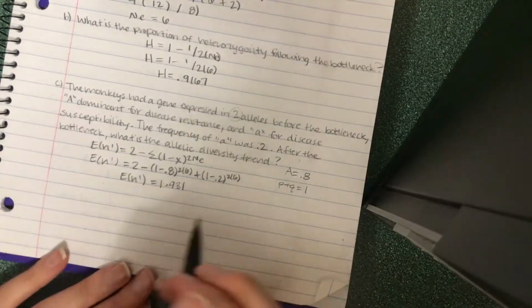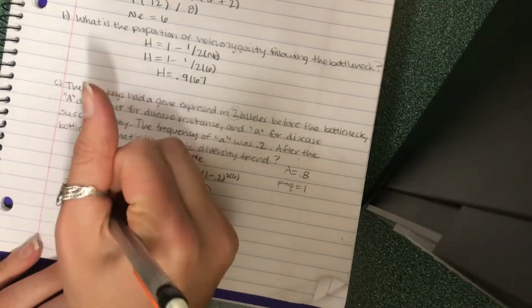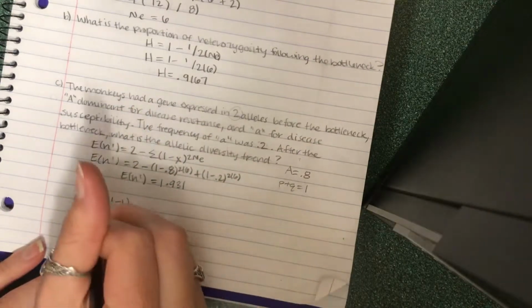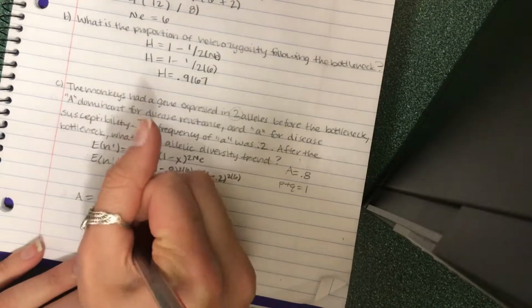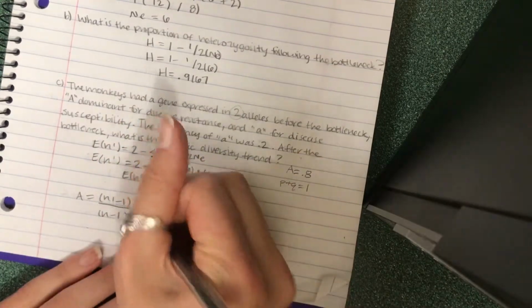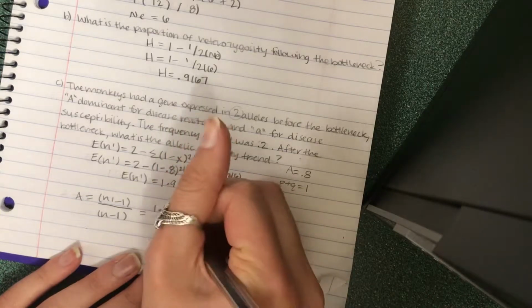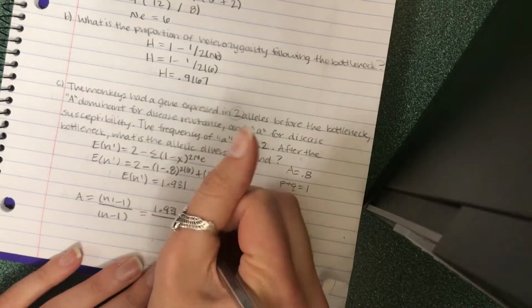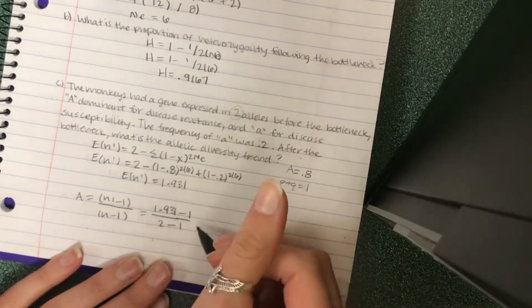So now, allelic diversity is given by the equation A equals the number of alleles after the bottleneck minus 1, divided by the original number of alleles minus 1. So here we have 1.931 minus 1, divided by 2 minus 1, since we're still using that number.